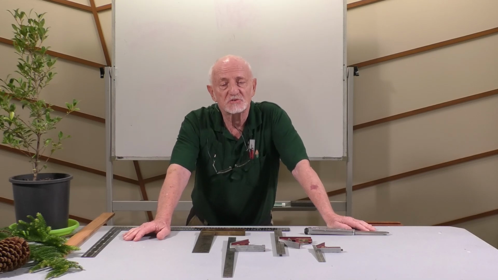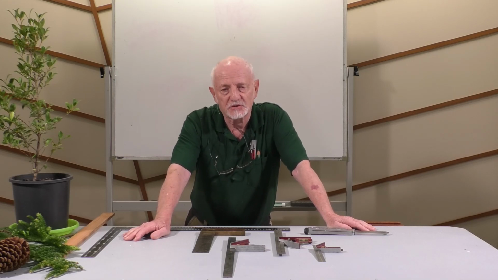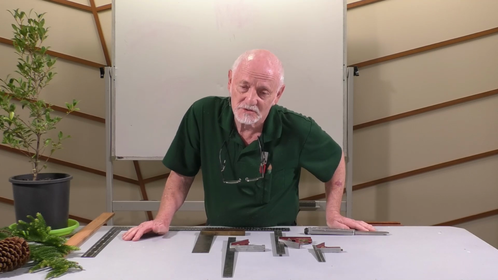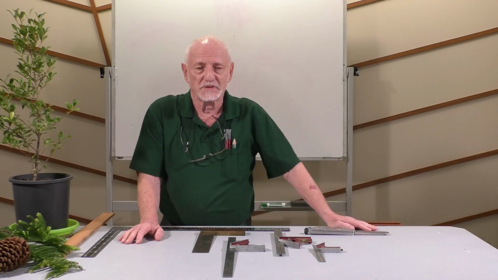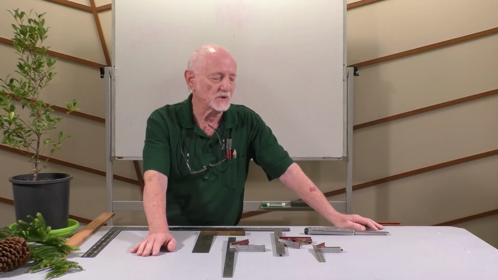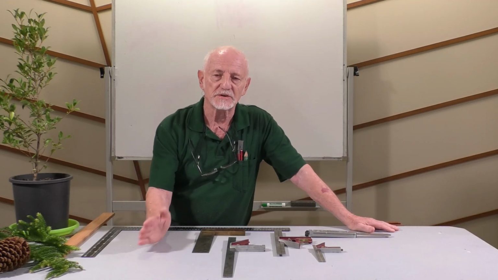Now if a room is not square, then you'll have the carpet layers cursing you. If a kitchen room is not square, you'll have the cabinet makers cursing you, because the walls are out. So they're either less than 90 or more than 90 degrees. And when a kitchen is built, it is always 90 degrees.